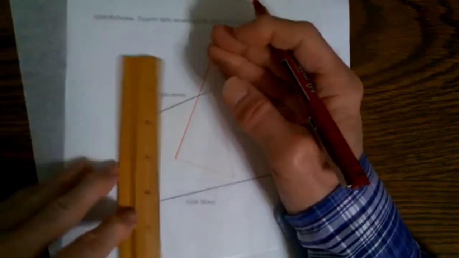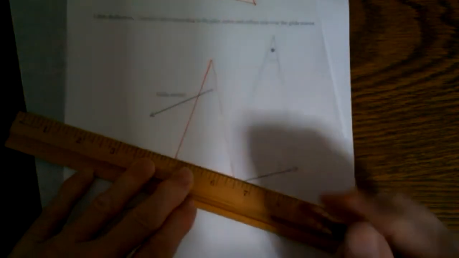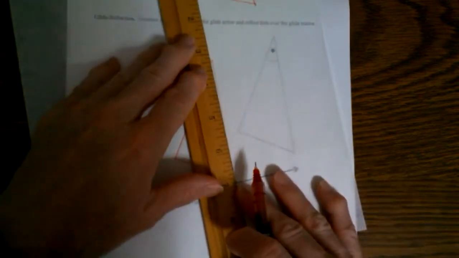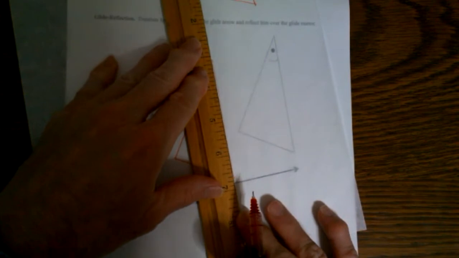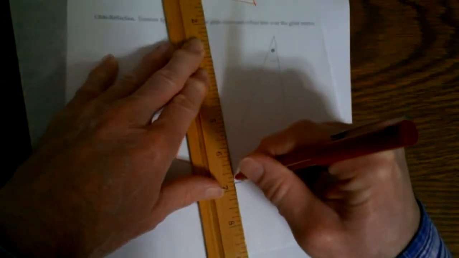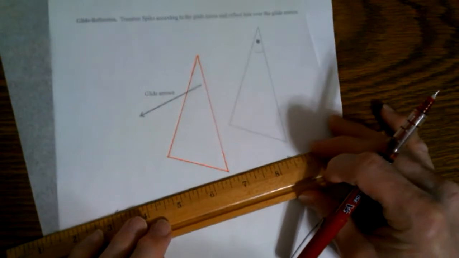So that goes like this, and like this, and like this. And I also need to trace that line of reflection, which I'm here calling a glide mirror. Again, different words for the same thing. So I need to trace this line as well.